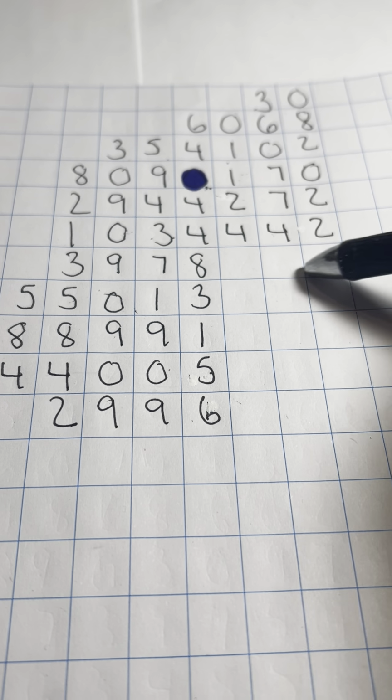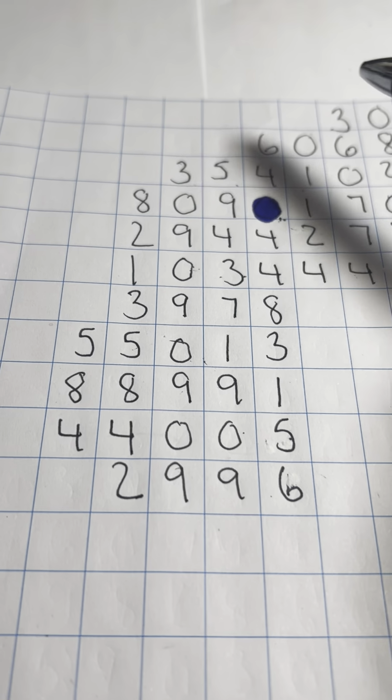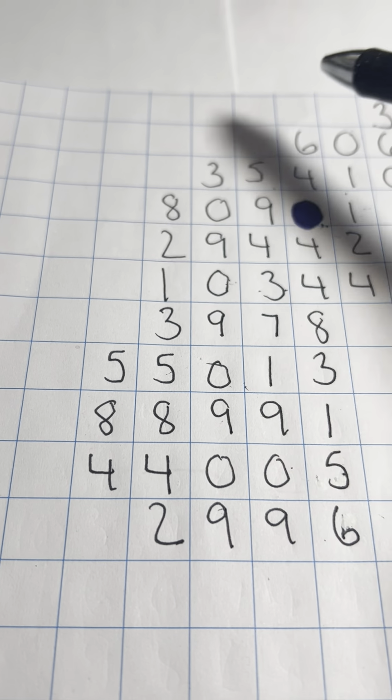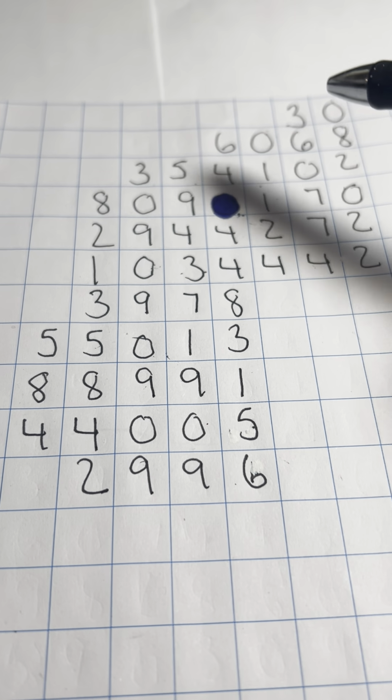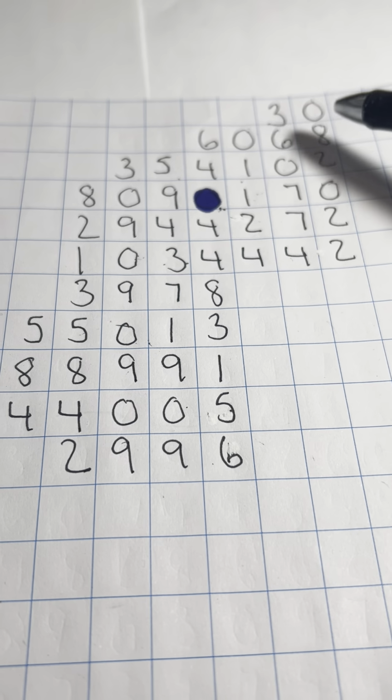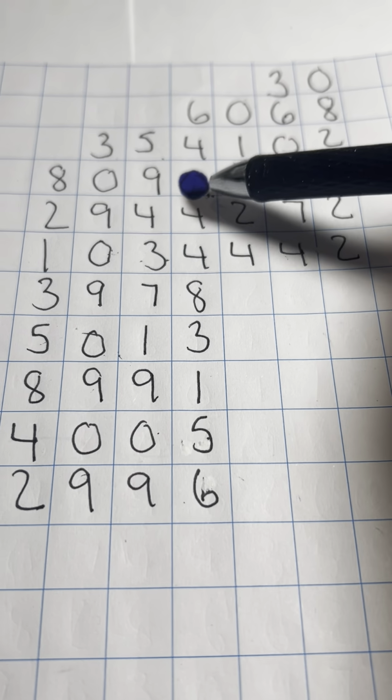There used to be numbers here. I took them out because there's no zeros. There used to be numbers up the side, took them out. Took these numbers out here. There's no zeros, made it as small as possible. Okay, but you want to pick your numbers around the zeros.